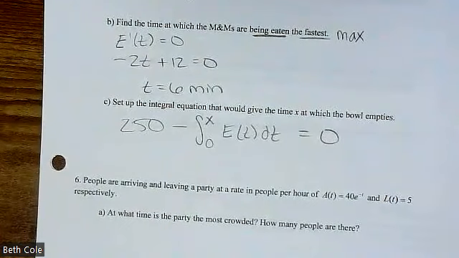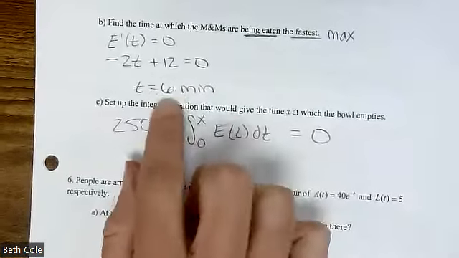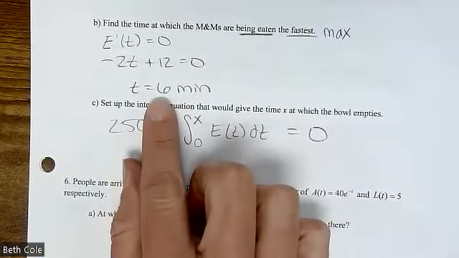You're not going to actually solve it. They do that a lot. They'll say set up, but do not solve the time at which the bowl would be empty. But we know that time would be more than what? 6, because 6 is when they're being eaten the fastest. So probably like 7 or 8.